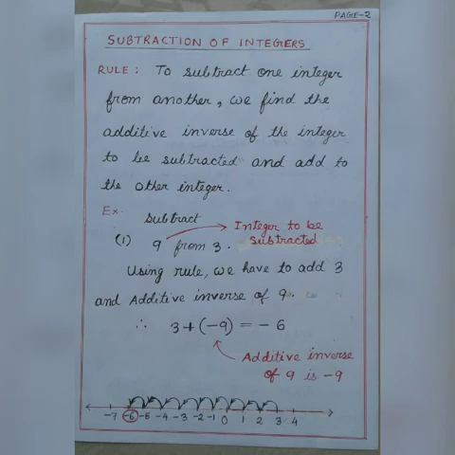Subtract 9 from 3. Here 9 is the integer to be subtracted. So we have to find the additive inverse of 9, then add to 3. Using the rule, we have to add 3 and the additive inverse of 9. Additive inverse of 9 is the opposite of 9, that is minus 9.